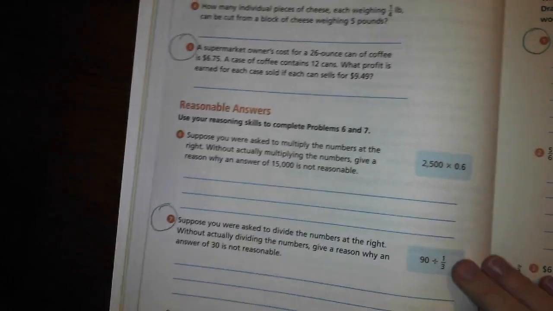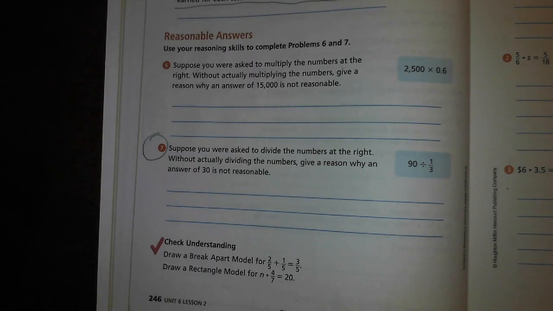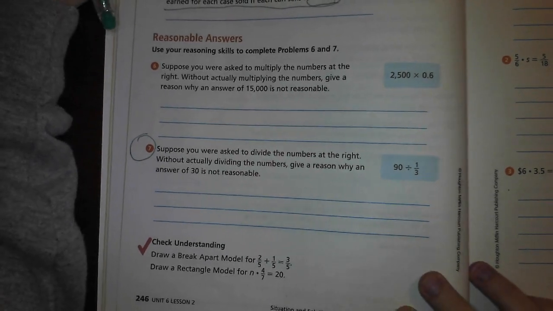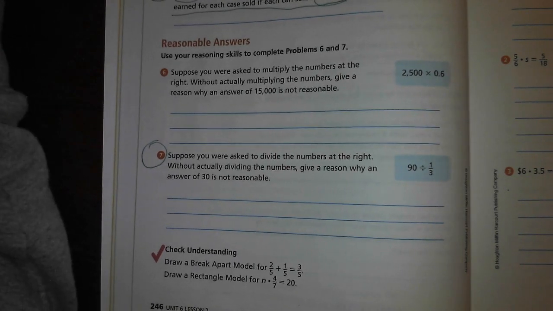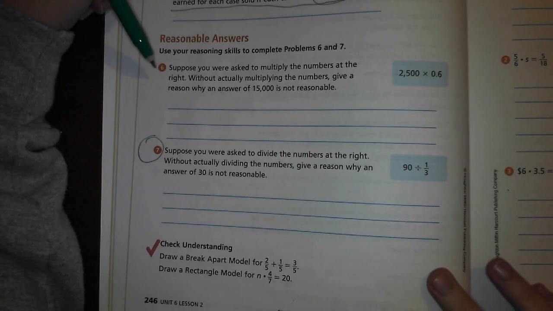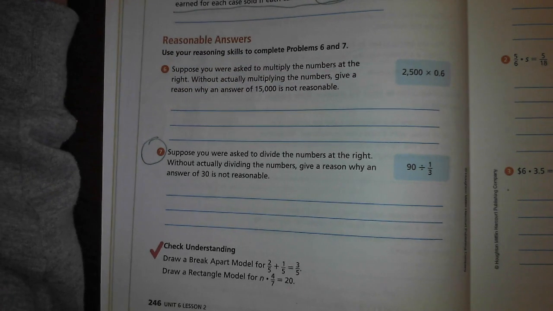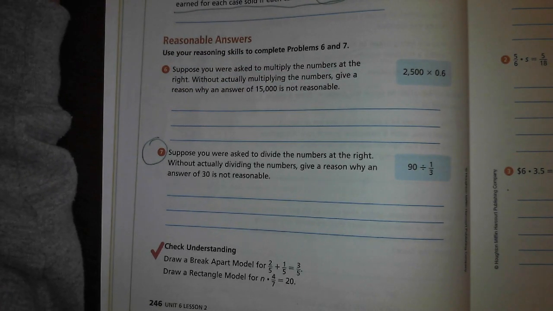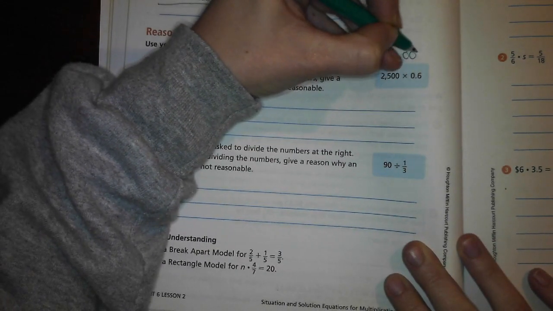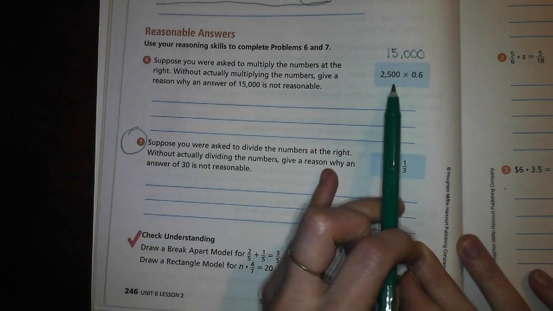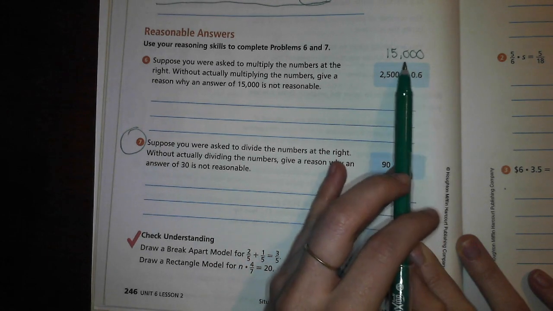Moving on. Here we're going to use our math talk to be able to explain why these answers will be reasonable or how we can think about what types of answers we should be getting. So here it says, suppose you were asked to multiply the numbers at the right. So 2,500 times 6/10. Without actually multiplying the numbers, give a reason why an answer of 15,000 is not reasonable. Think right now in your head, how come when I do 2,500 times 6/10, I can't get this number?